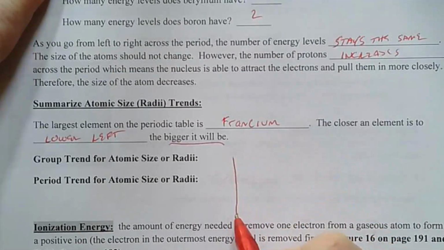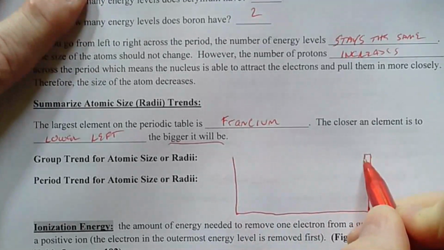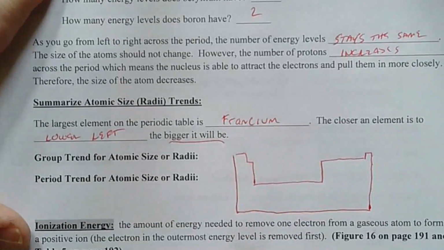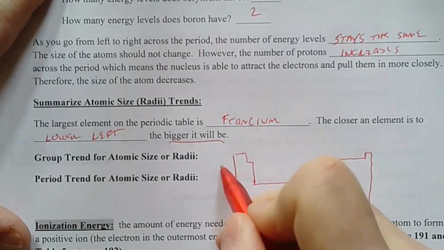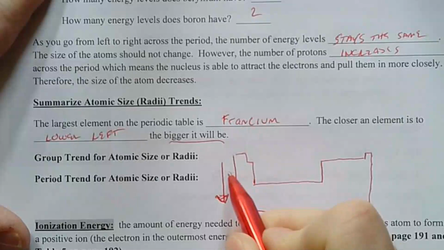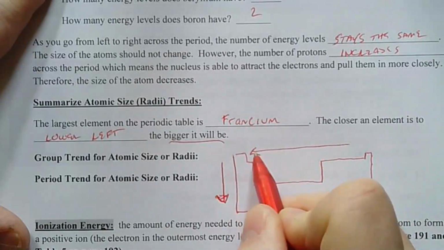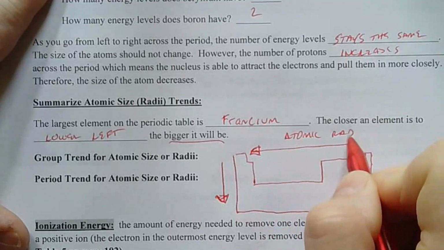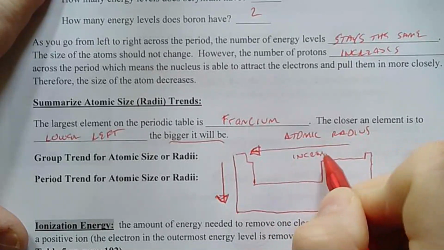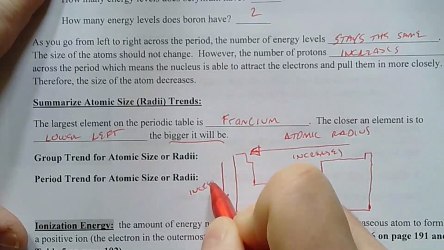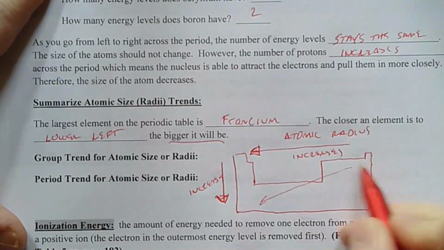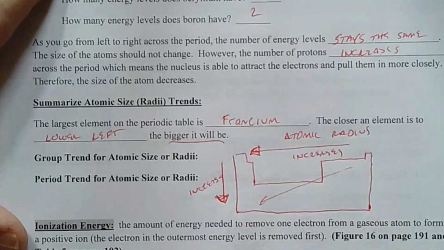And right, if we just want to talk about in general, and I'll just draw a crude periodic table. Atomic radius increases as you go down and decreases as you go across. So in general, it kind of goes from small up here to biggest down in this corner.